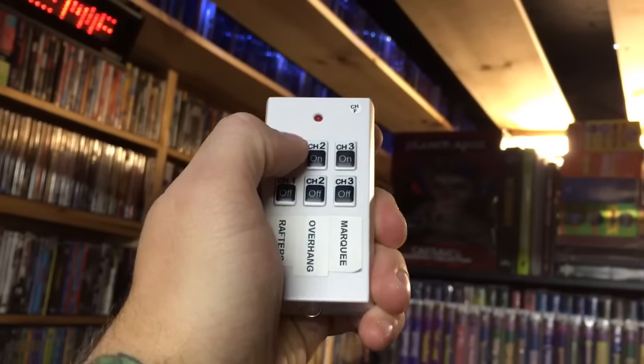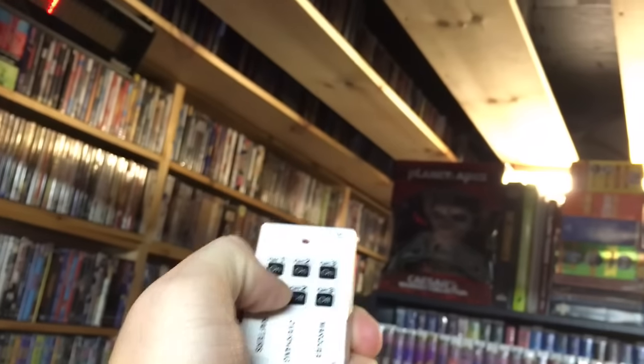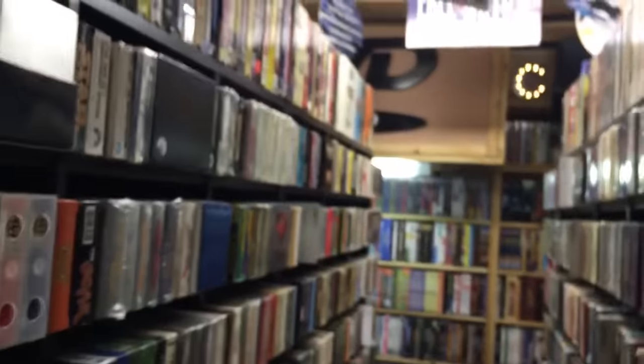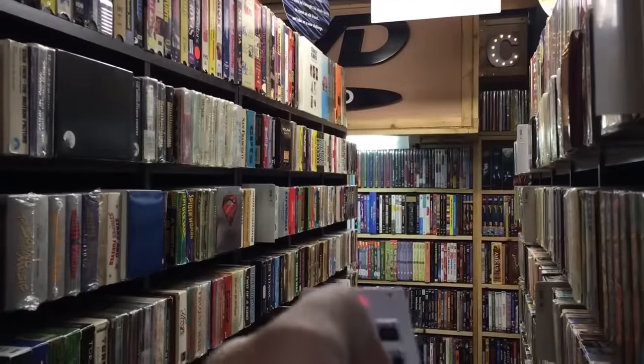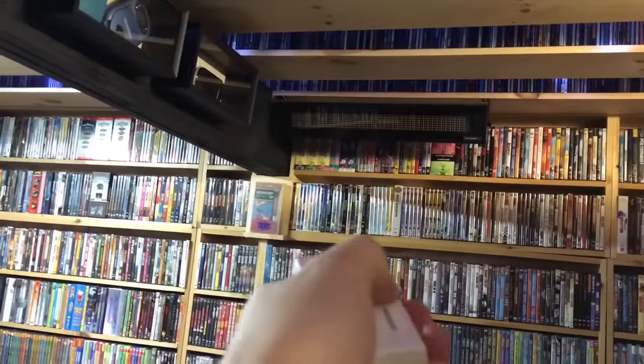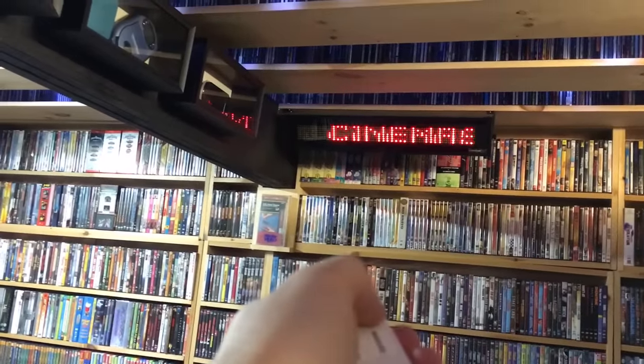But as you can see, this goes like... Oh, I guess I should hit off. There you go. On, off. So that is how I do that. So we'll try it back on. Overhang controls the light back here. It also controls both these lights. So that's what that does. And marquee obviously is for that. So there you go. I have them all controlled with this right here.